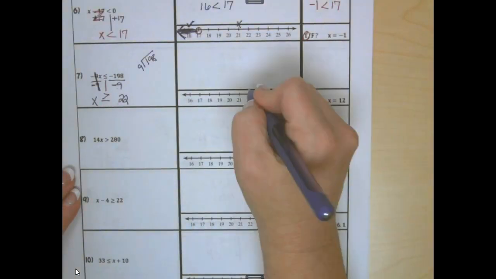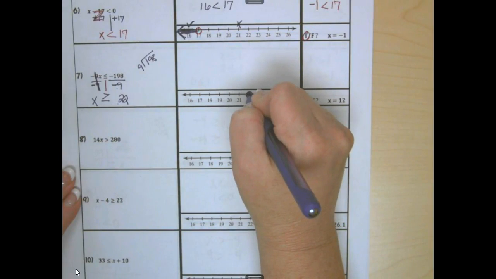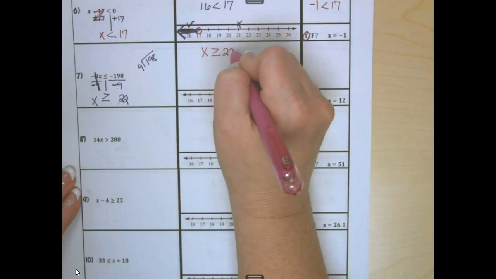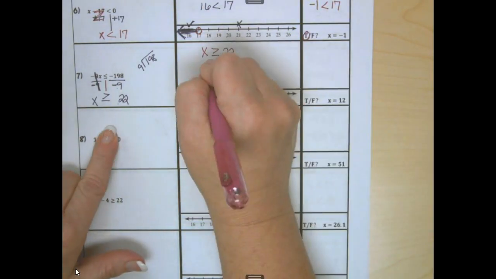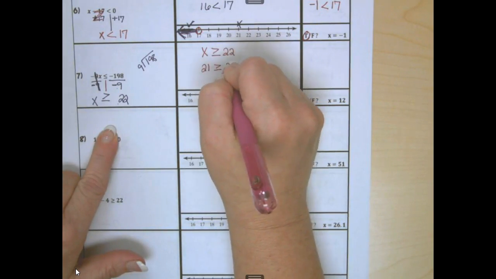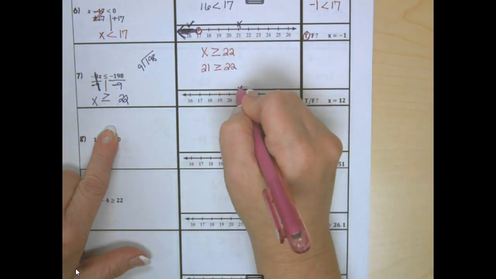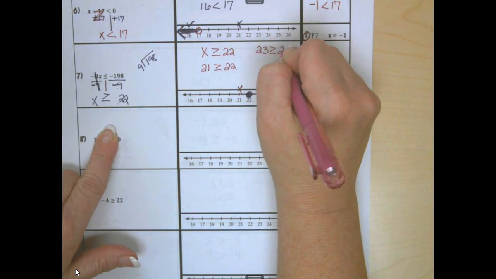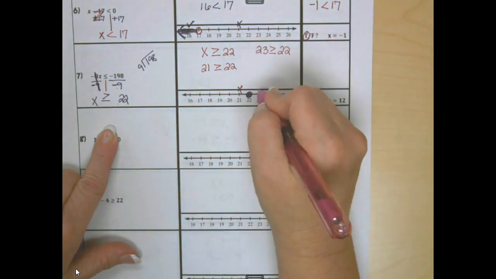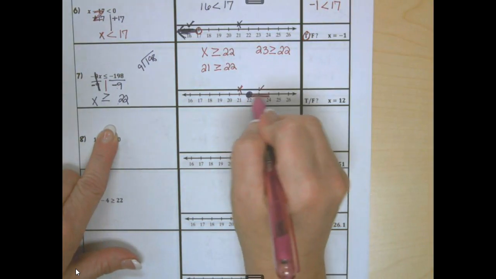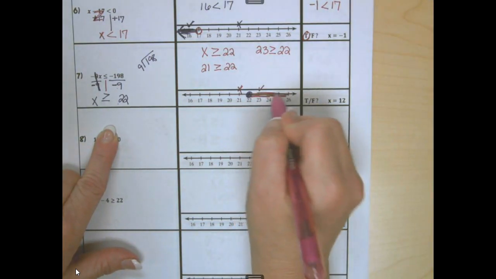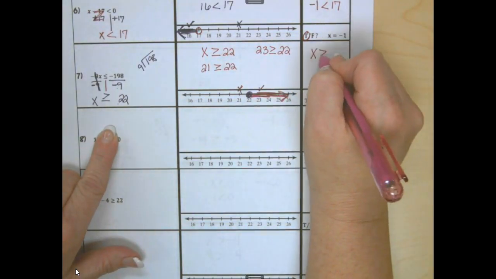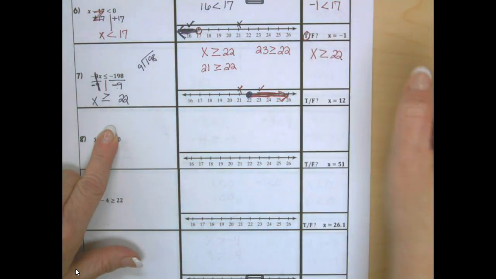To graph it, it is going to be a closed circle on 22. And let's check. X is greater than or equal to 22. Is 21 greater than or equal to 22? No, that is not true. Is 23 greater than or equal to 22? That is true. So I am shading in this side. So the answer is x is greater than or equal to 22.